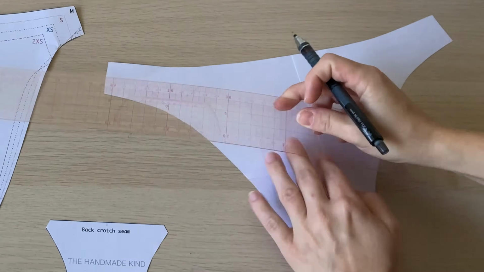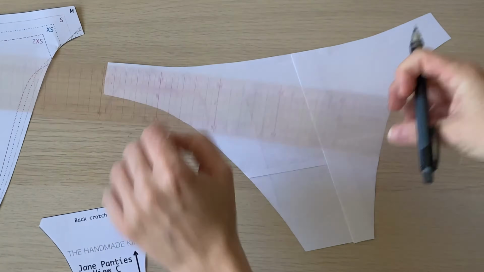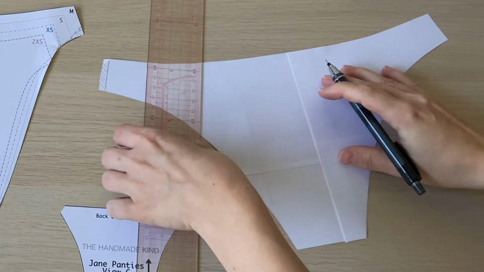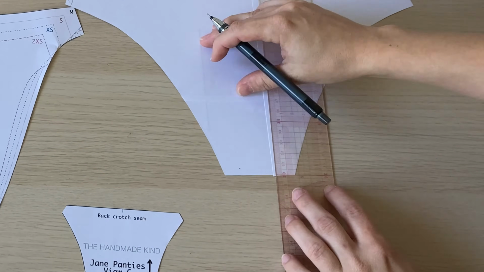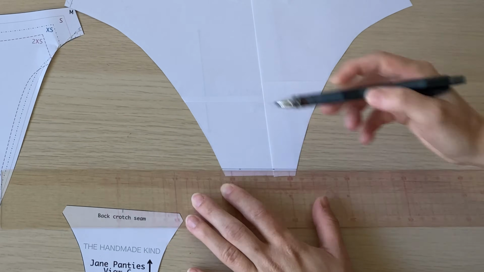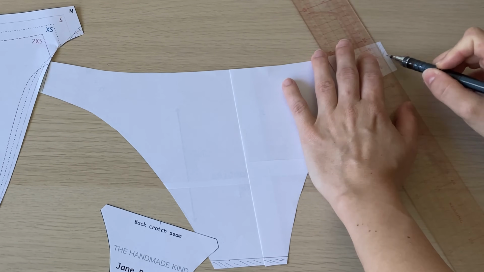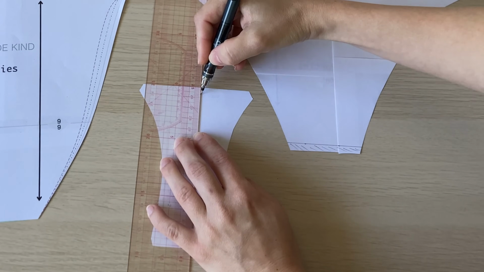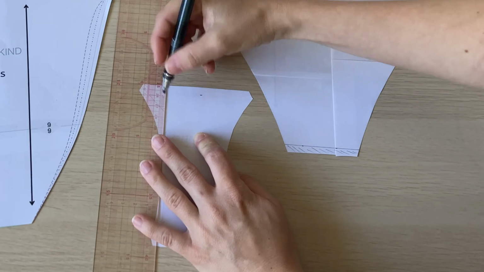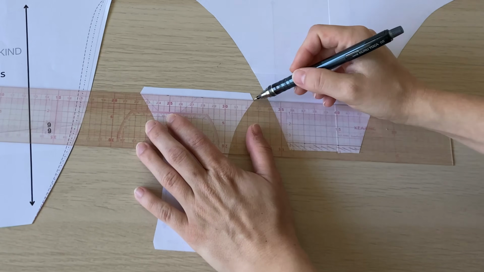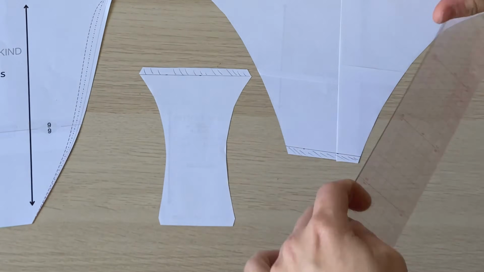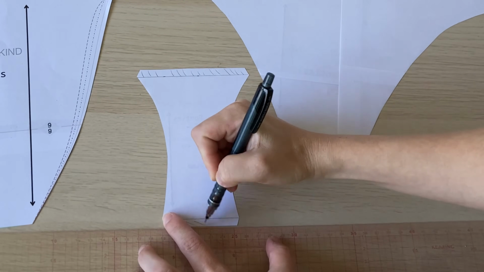It's time to decide on the elastic measurements. If you are using my pattern, it comes with an elastic measurement chart, so you don't need to do any maths. But I'm going to tell you how I did it, so you can use the same method to decide the measurements of the elastic for your project. And remember, this is my personal preference. You can use whatever tension you like on your elastic.